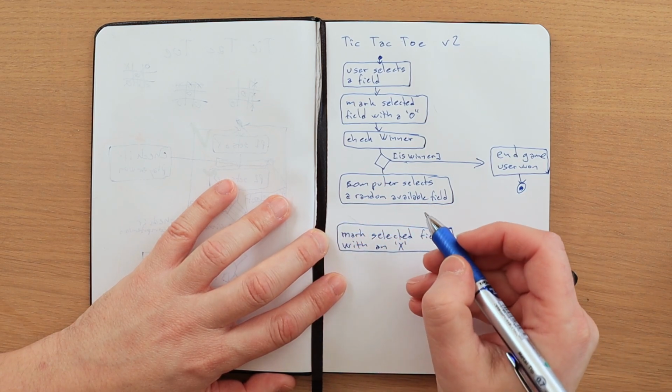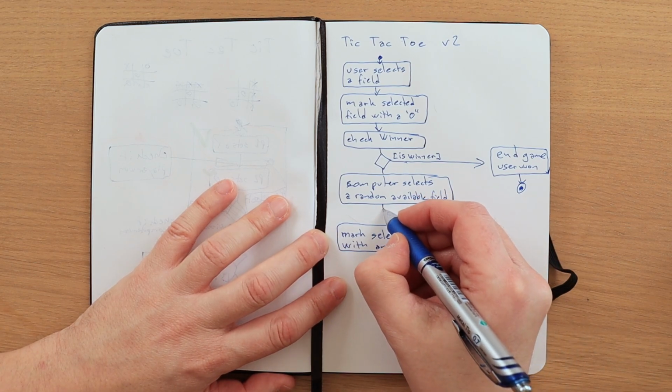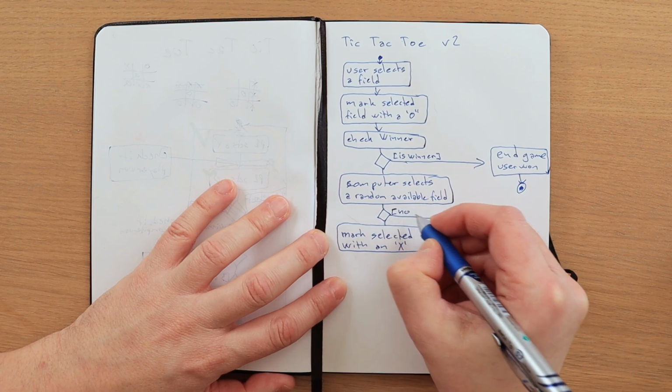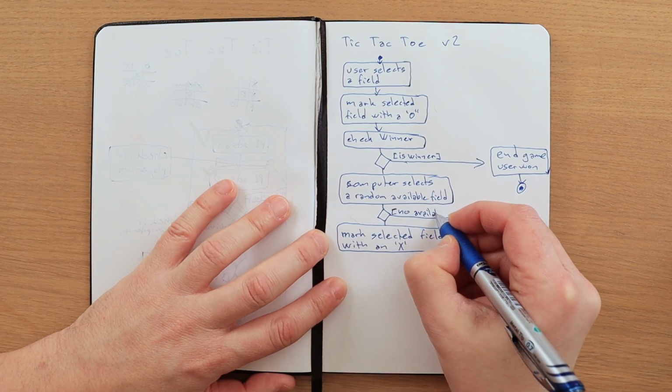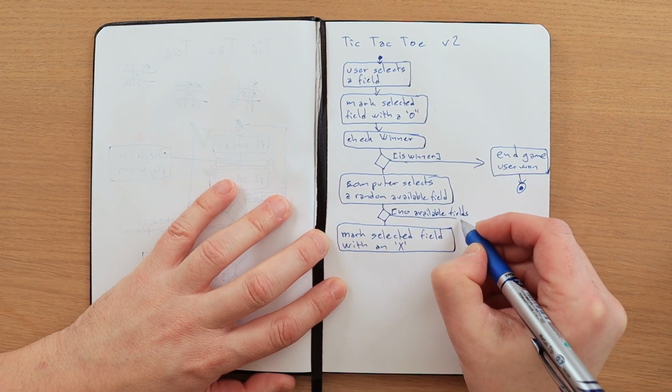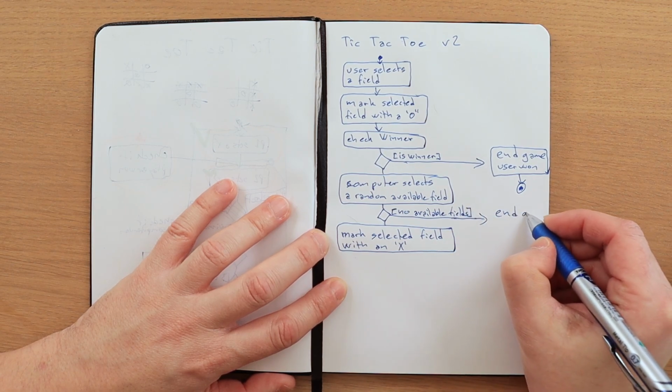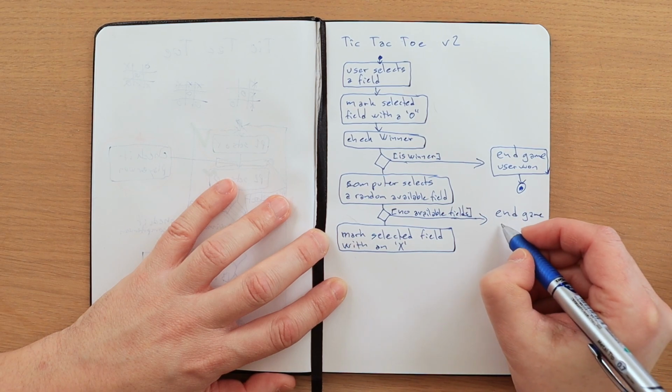But of course it could happen that there weren't any available fields left. No available fields. And this will also end the game, but in a tie.